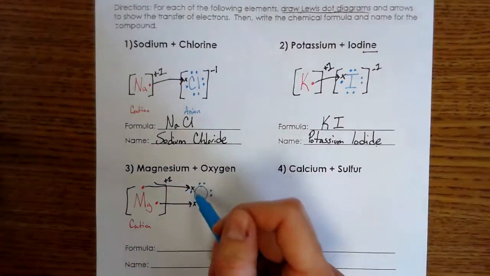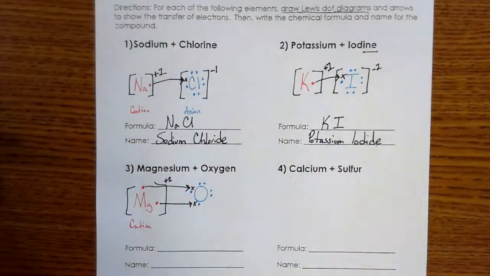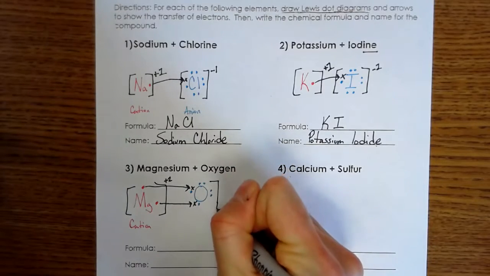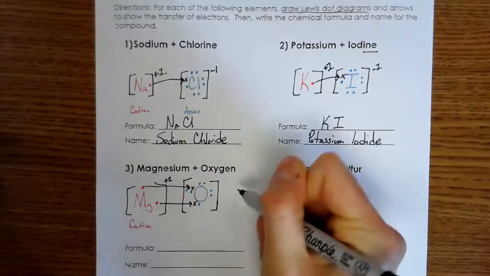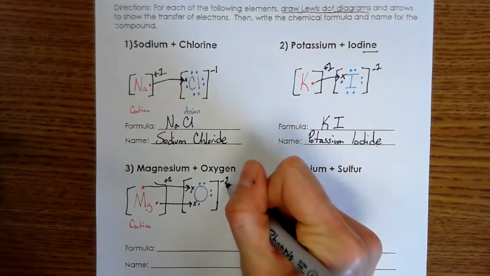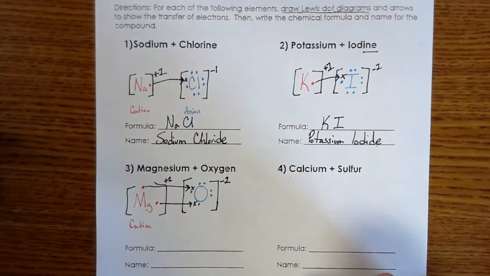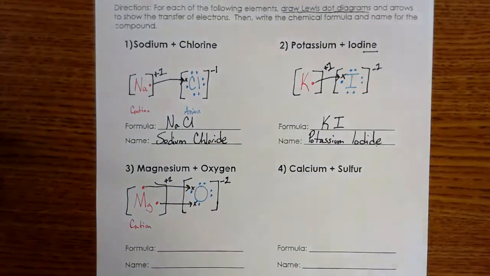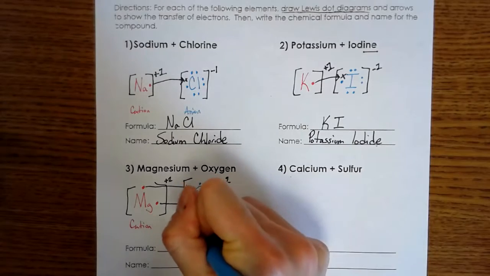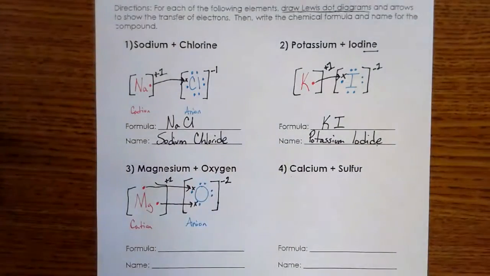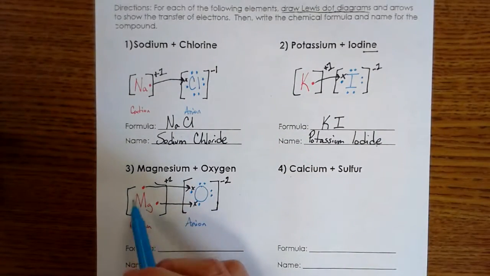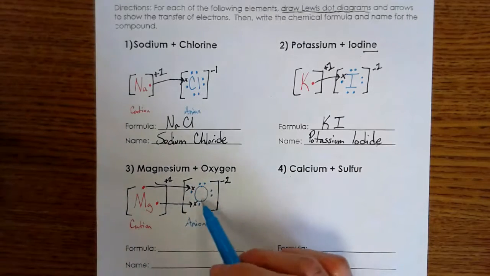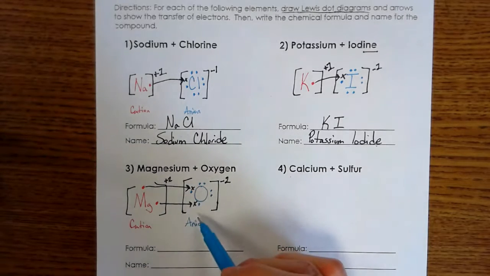Oxygen is going to gain 2 electrons. Remember, electrons are negative, so it's going to gain a -2 charge. And when it's gaining, it's known as an anion. So metals will always form a cation. Nonmetals will always form an anion.